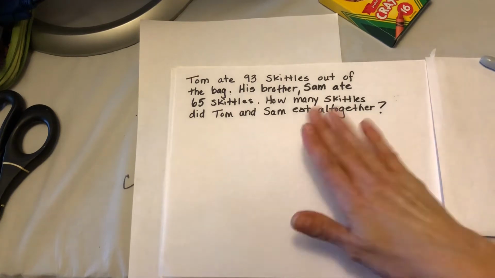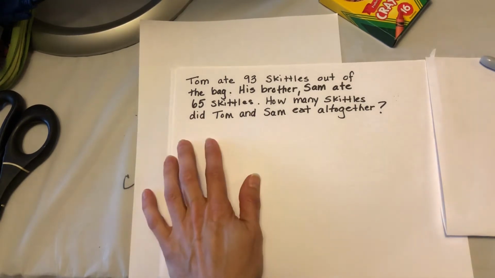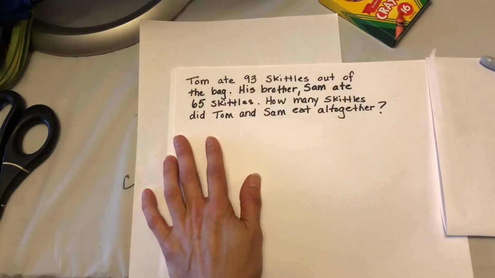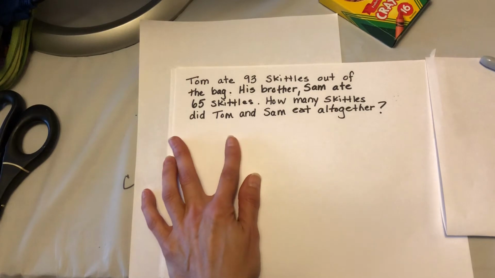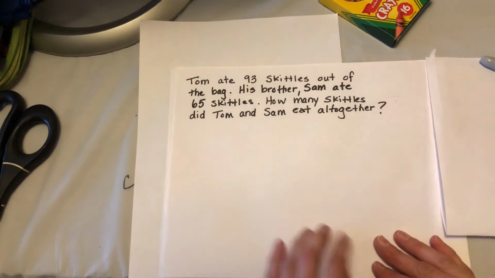So I have a word problem here, and we are going to use the RDW times 2 strategy to solve this problem. So Mr. Jordy is going to read the problem because that's our R. The first thing we need to do is read it. Tom ate 93 Skittles out of the bag. His brother Sam ate 65 Skittles. How many Skittles did Tom and Sam eat altogether?